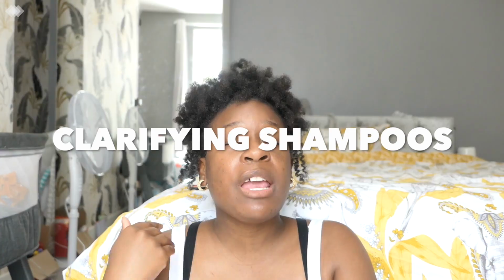Clarifying shampoos. If you have low porosity hair, I would highly recommend clarifying shampoos. They will help to clean and strip all the buildup. Incorporate apple cider vinegar rinses or tea bag rinses, because that will also help to take off all that buildup and really clean the strands of your hair.